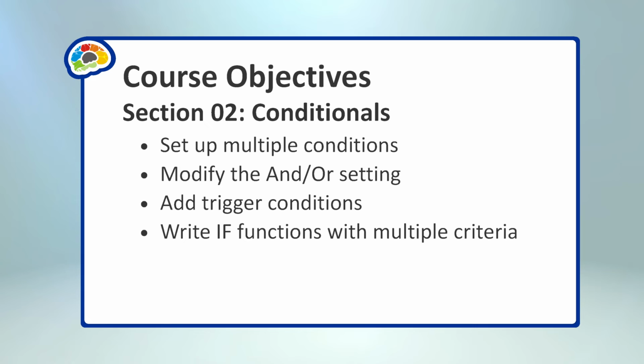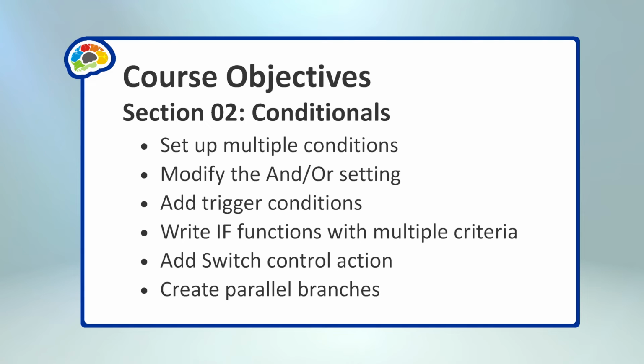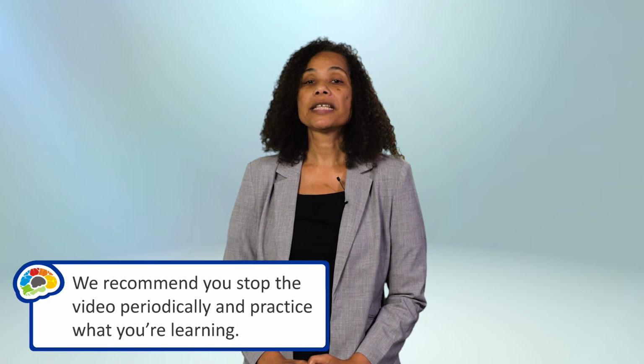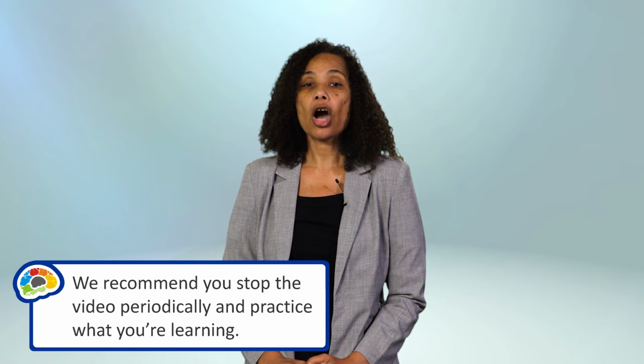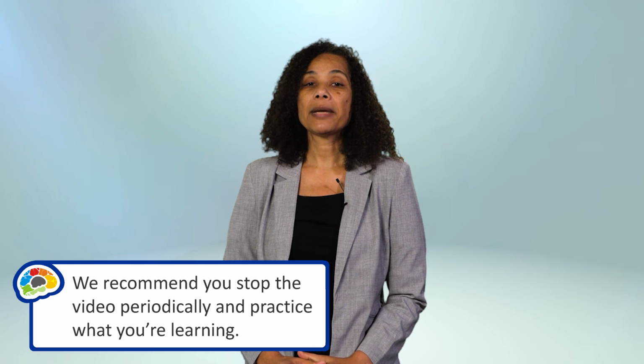Next, we'll write an if function with multiple criteria and add the switch control action. Last, we'll create parallel branches to allow multiple actions to run simultaneously. By the end of this course, my hope is that you will be able to build complex automated workflows by implementing many of Power Automate's advanced features.